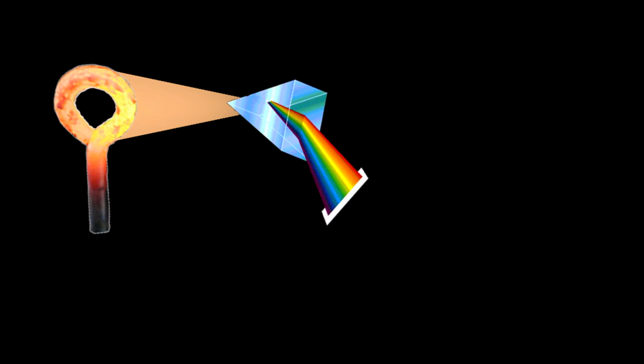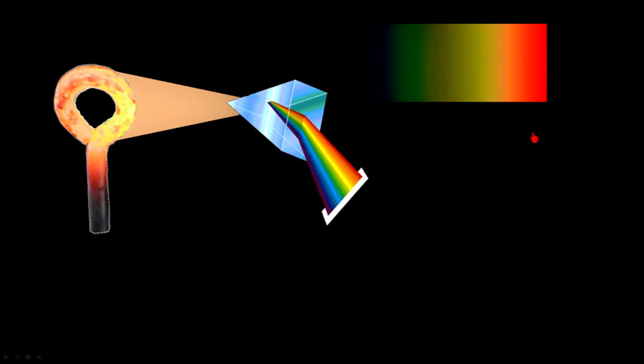Now, to prove this to you, what I'm going to show you is essentially what you would see if you had the ability to take a photograph of all of the colors coming through the prism, ultimately coming from this piece of metal. What you would get is a rainbow, if you will, or a spectrum that looks like this. Now you'll notice that the colors red, orange, yellow, green, blue, and violet are all present.